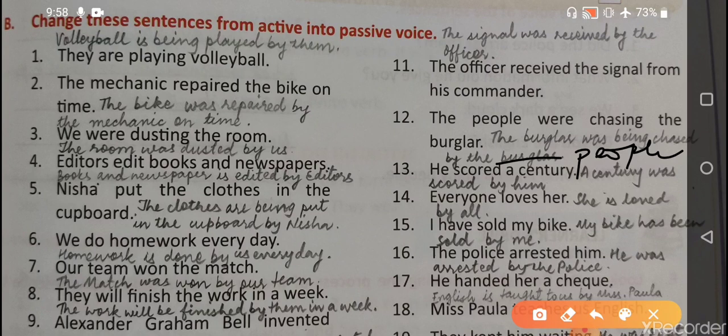I have sold my bike. So my bike has been sold by me. The police arrested him. He was arrested by the police. He handed her a check.